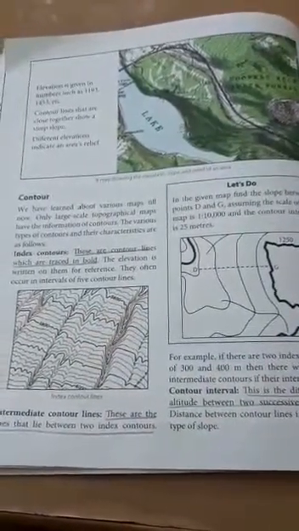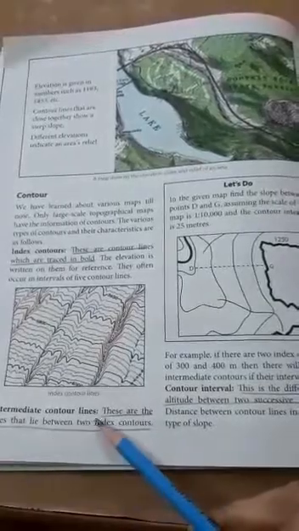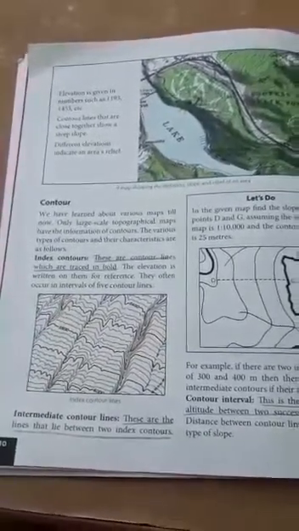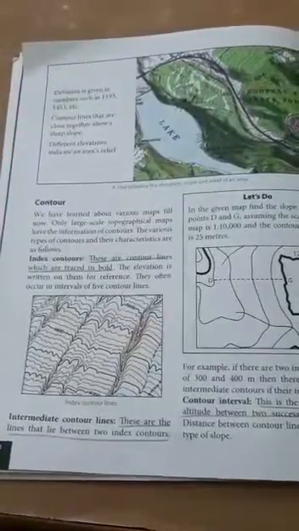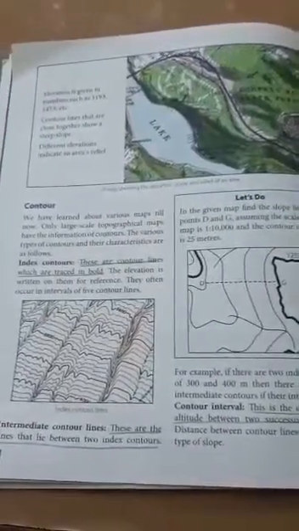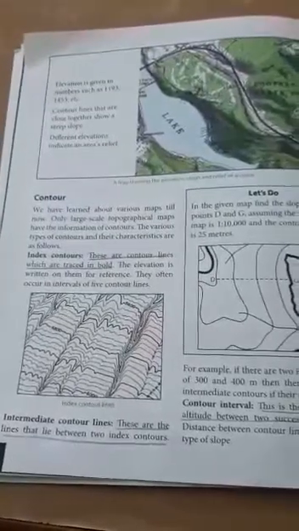Next one is the intermediate contour lines. These are the lines between two index contours. For example, if there are two index contours of 300 and 400 meter, then there will be 5 intermediate contours if their interval is 20.